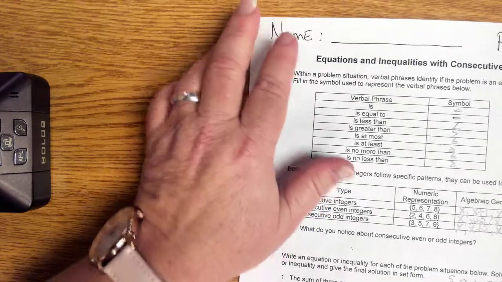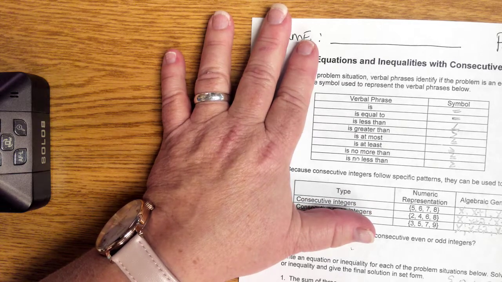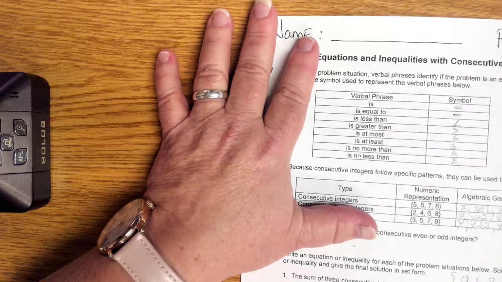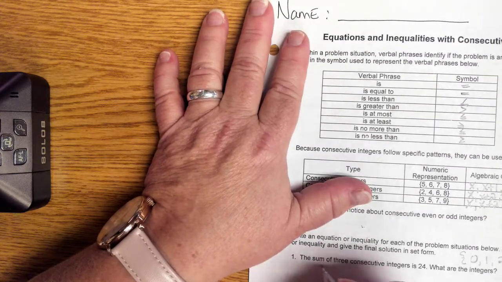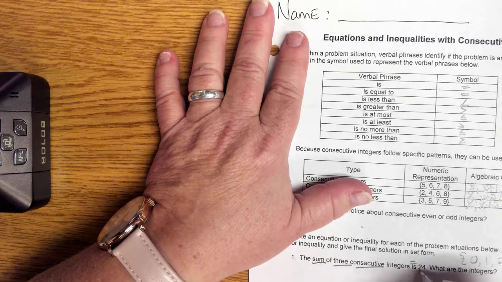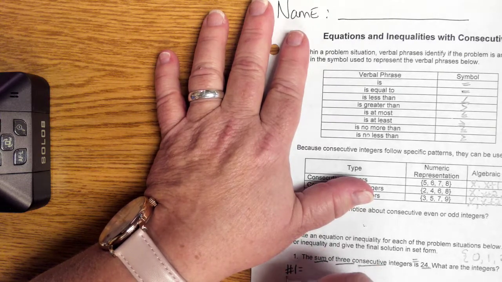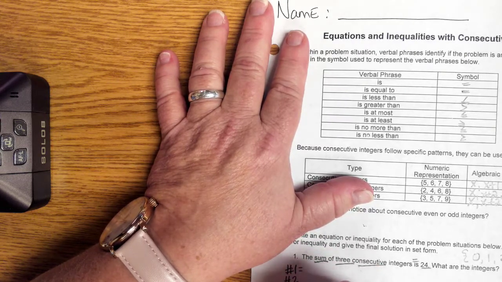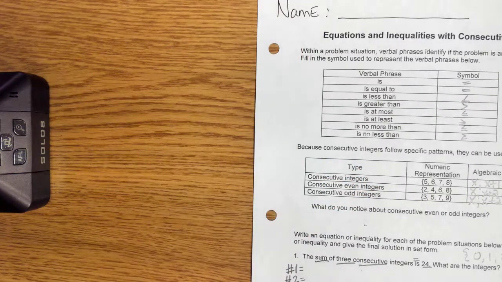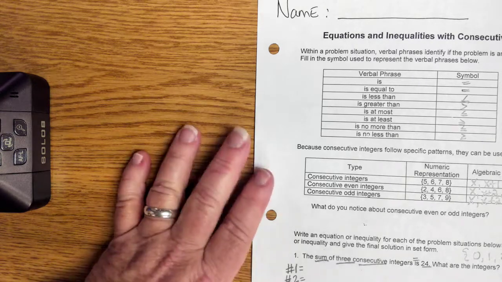The sum of 3 consecutive integers is 24. What do we do when we sum? Okay, so we've got the sum of 3 consecutive integers is 24, isn't it? I got 3 numbers. Algebraically, how could I notate number 1?